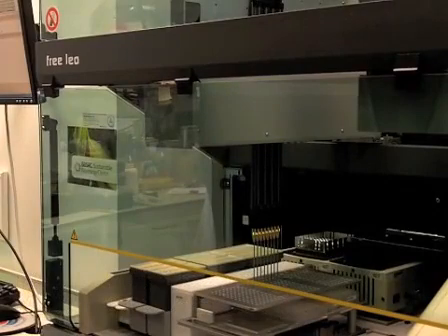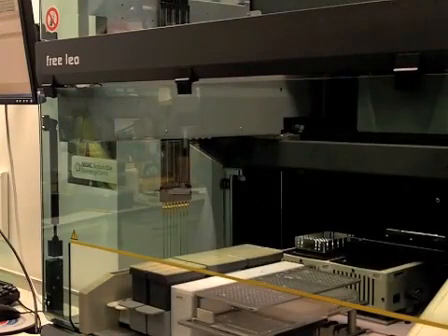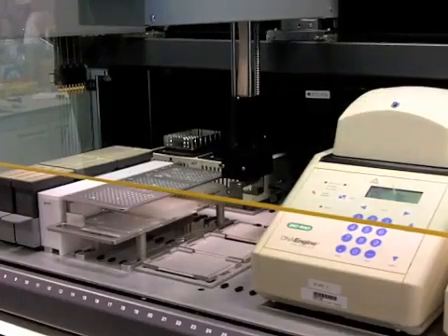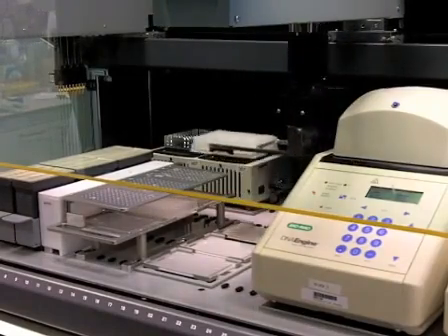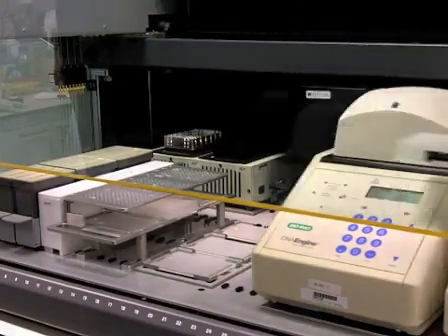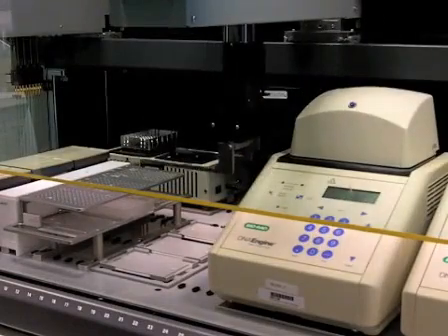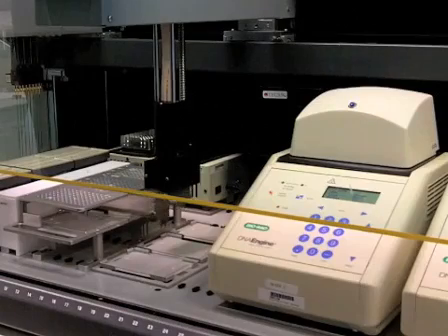Finally, 50 microliters of MBTH reagent is pipetted into the PCR plate. The deep well plate is stored after the completion of the transfer of the hydrolysate to the third PCR plate, whereas the PCR plates are moved to the thermocyclers for incubation at 60 degrees for 15 minutes.